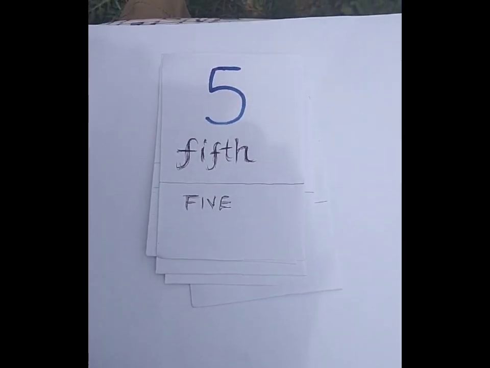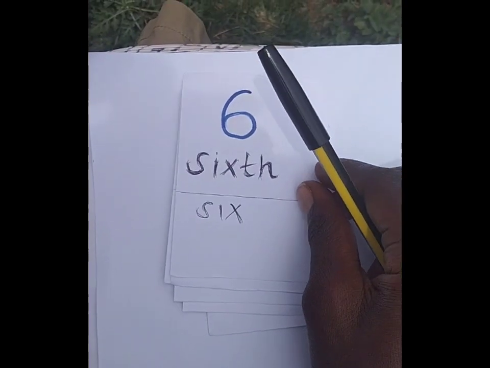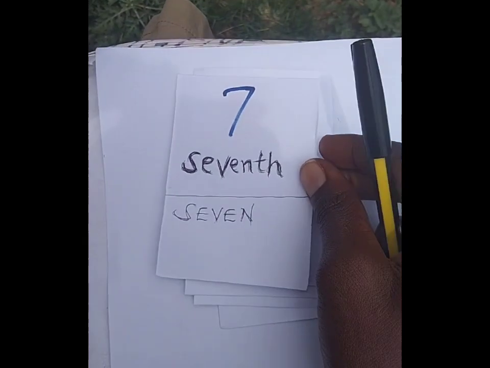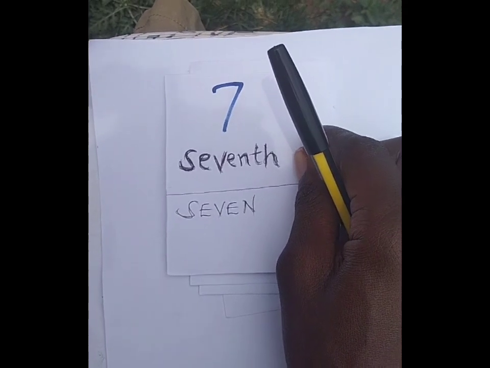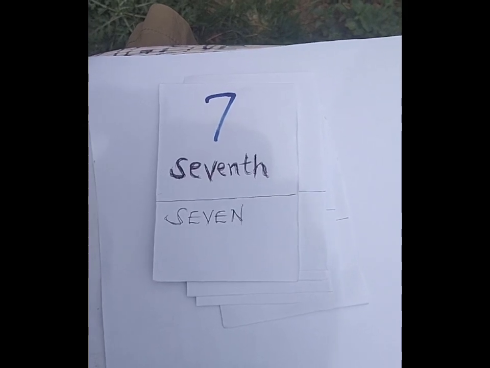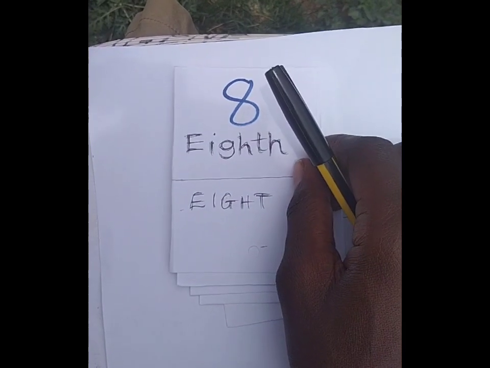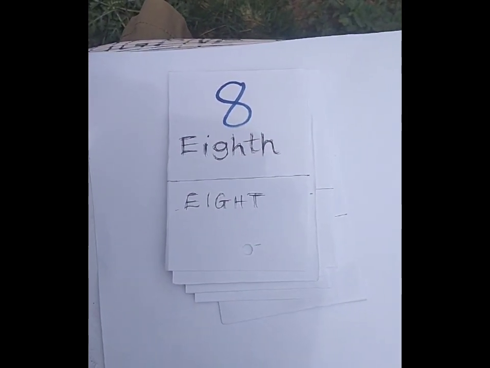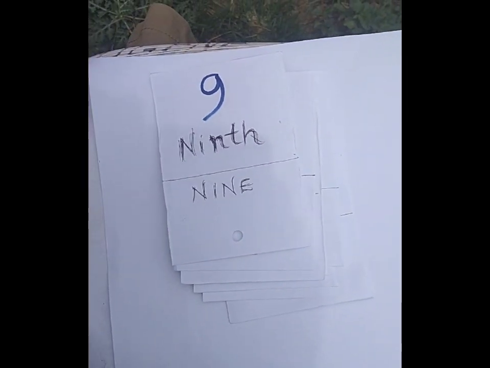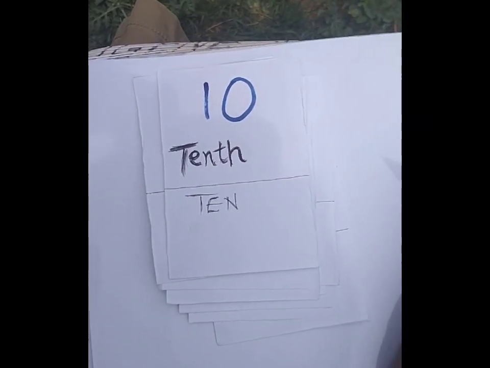Fifth, as you can see, that will be 5. Then 6 will be sixth. Then 7 will be seventh. Ensure to write the correct spelling. Write all this down in your notebook. Then for number 8, the ordinal form will be 8th, then 9th, then 10th.